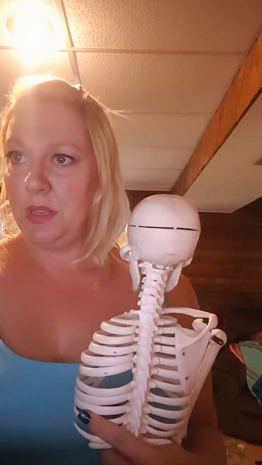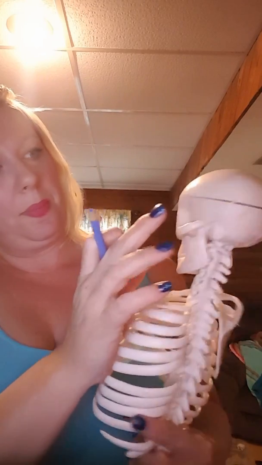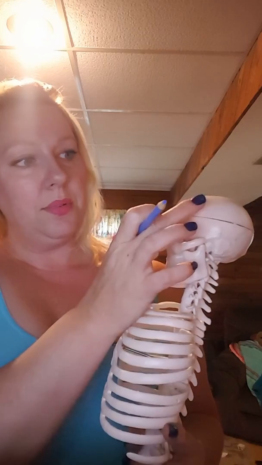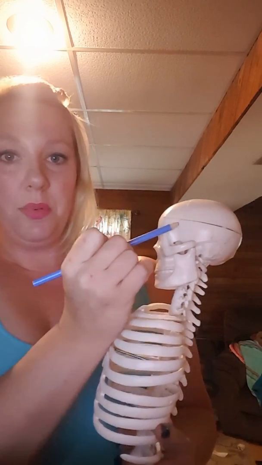And what's next? The squamous suture fuses the temporal and the parietal bones. So the squamous suture is the temporal and the parietal bones.